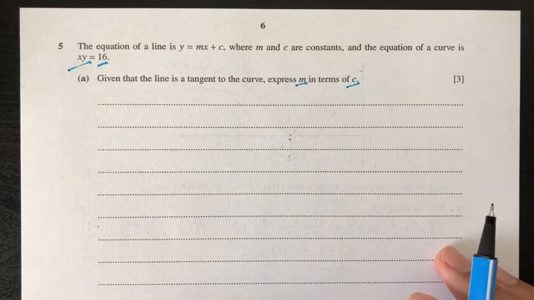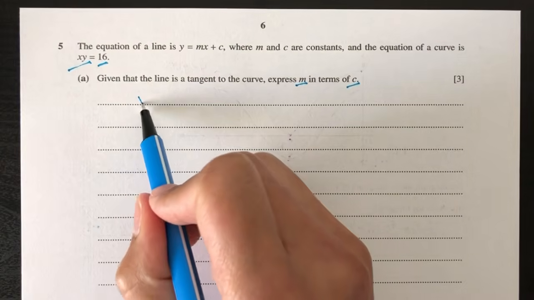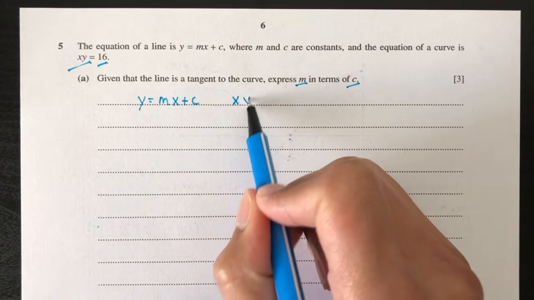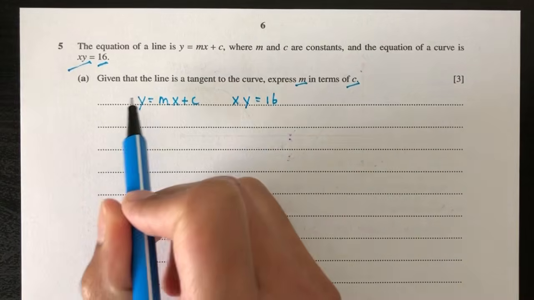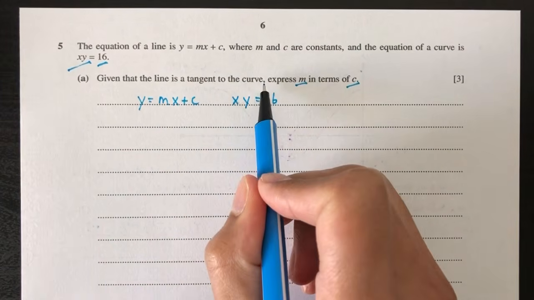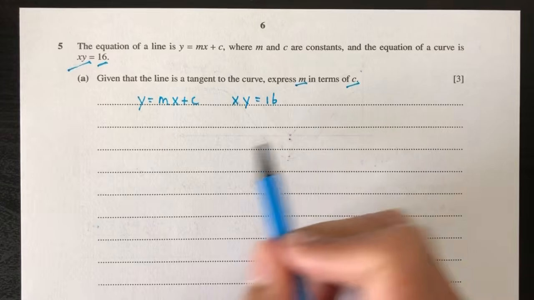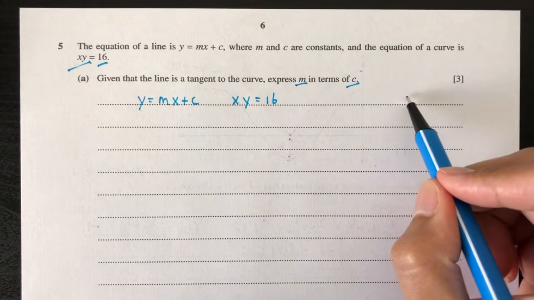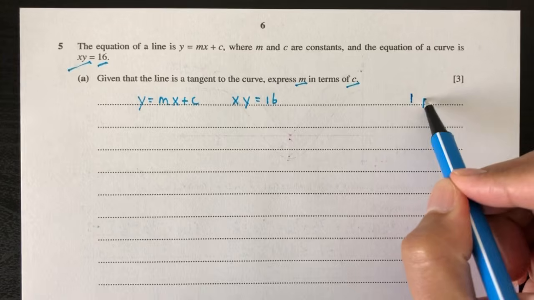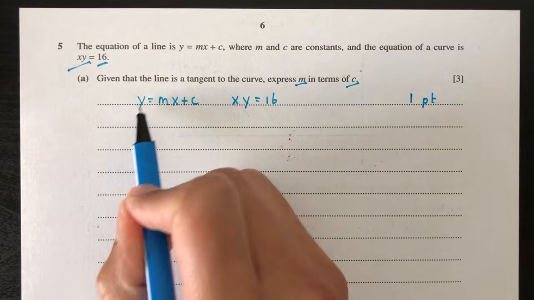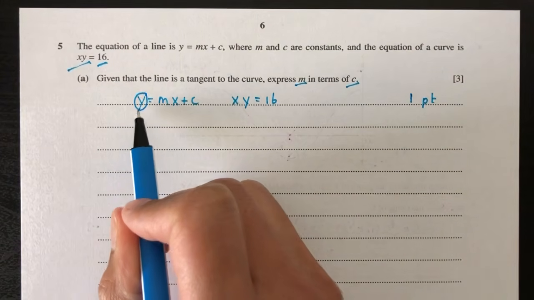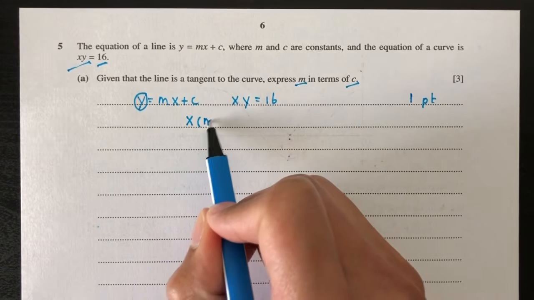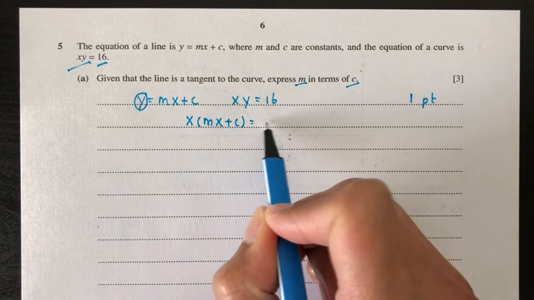Okay, very easy. So basically, we have two equations, y equals mx plus c, and xy equals 16. Given that the line is a tangent to the curve, we can solve this simultaneously. They basically touch each other at exactly 1 point. This is what it means. But let's first just try to solve them simultaneously. Here we have y, here we have y, so we place x(mx plus c) equal to 16.